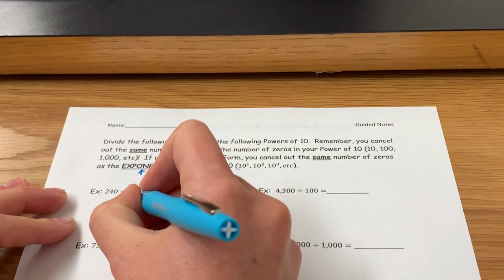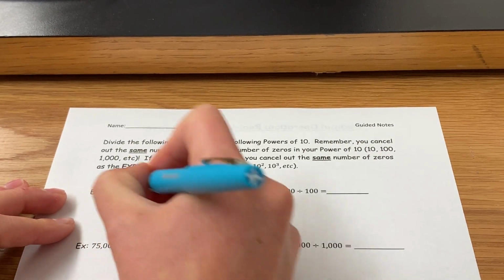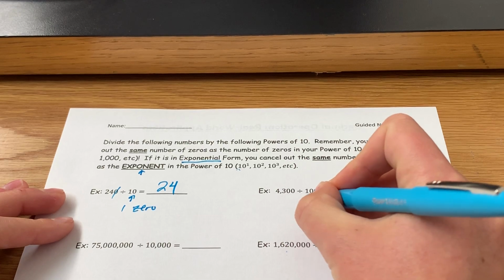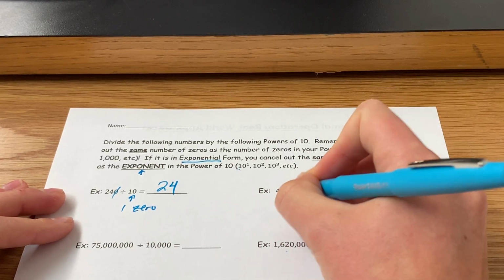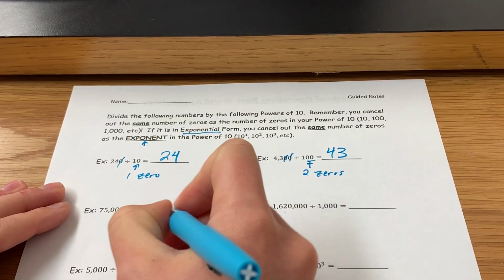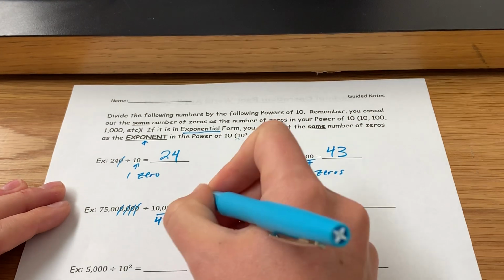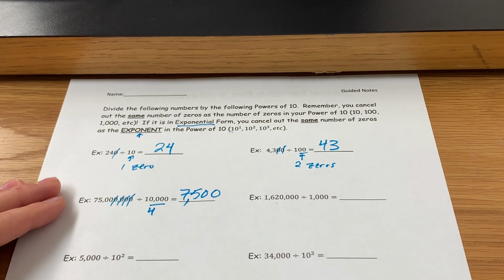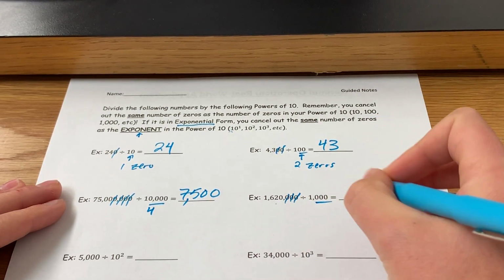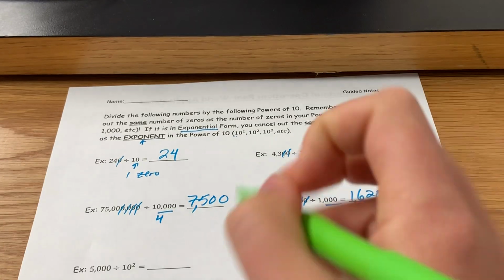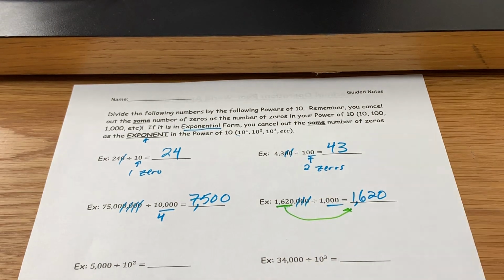So let's do some practice problems. This has 1 zero. So I eliminate 1 zero, and my quotient is indeed 24. If you want to set up the long division to check my work, go for it. Here I have 2 zeros. I eliminate 2 zeros, and my quotient is 43. Here I have 4 zeros, so I will eliminate 4 zeros, and I'm left with 7500. I throw in my comma, 7,500. 3 zeros, so I eliminate 3 zeros, 1,620. So this is what's left over, which is now my quotient.